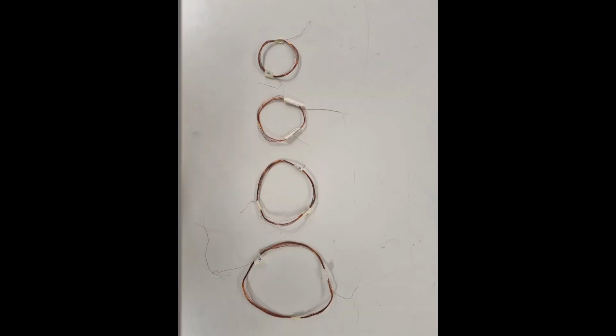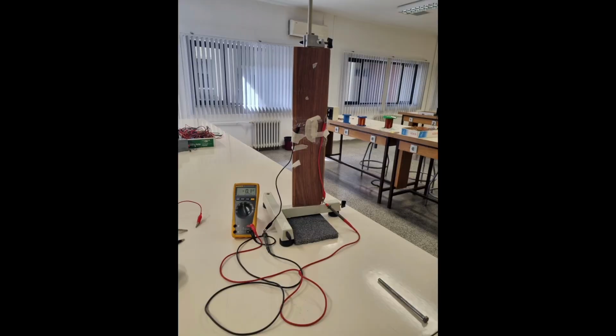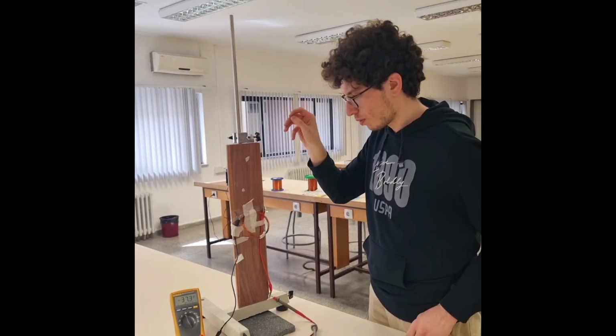The equipment I use for my experiment is the following: magnet, multimeter, copper coils, ruler, and a tripod. Before the experiment, I prepared 4 copper coils with different loop areas and 4 copper coils with different loop counts. And then I put an insulator between the tripod and my magnet to prevent the effects of external factors on my experiment. Here I release the magnet for different loop areas.